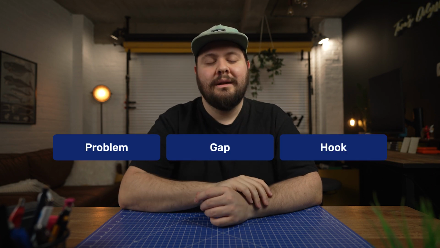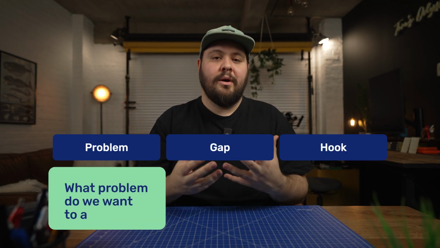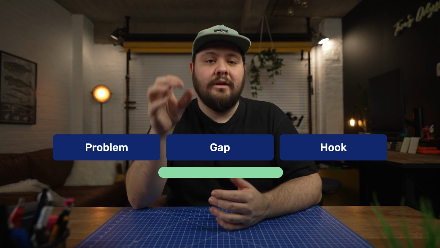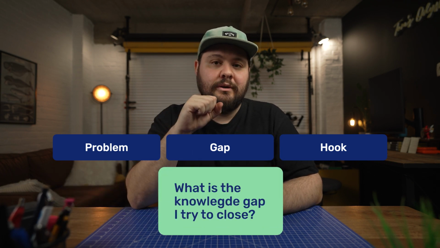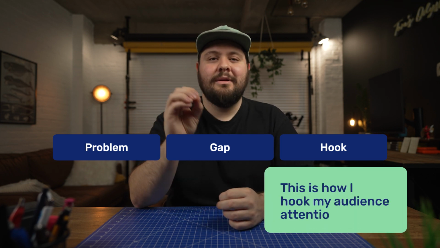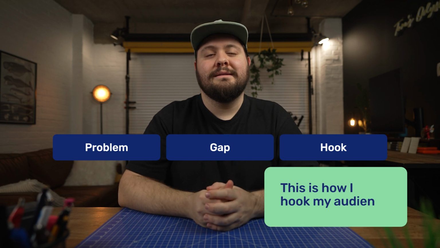The way that we like to think about this is with the problem, gap, hook approach. It begins by explaining the problem you want to address, and then you continue into the knowledge gap that you intend to close. And finally, you finish off with a really good statement to hook your audience's attention.